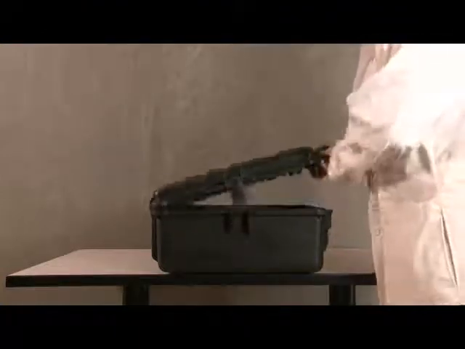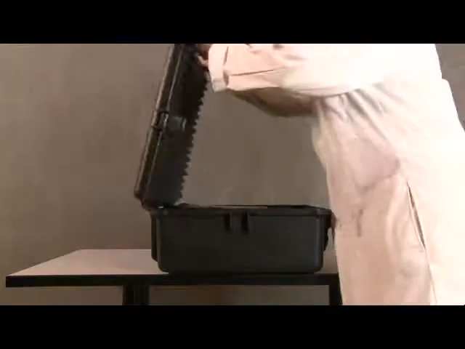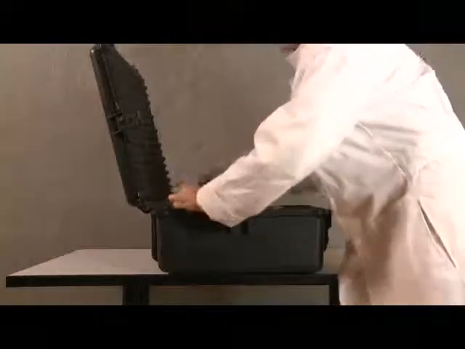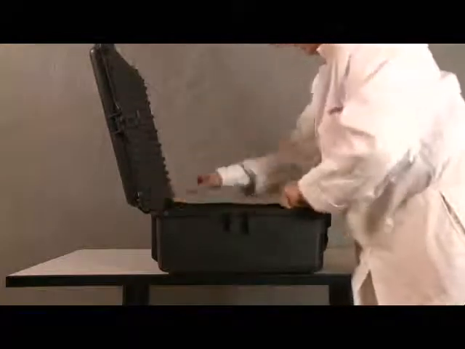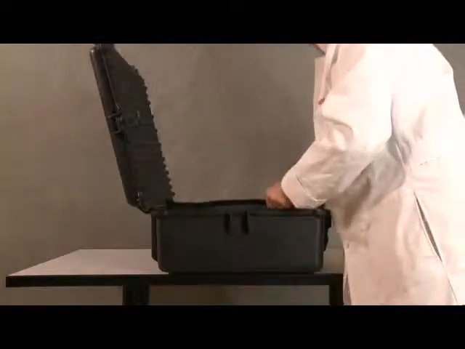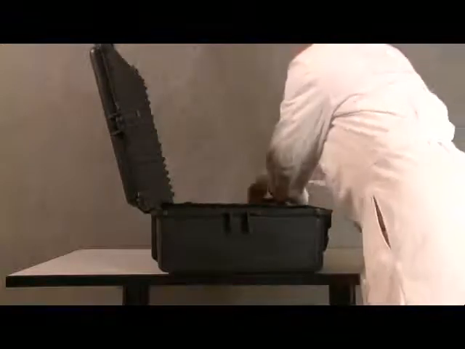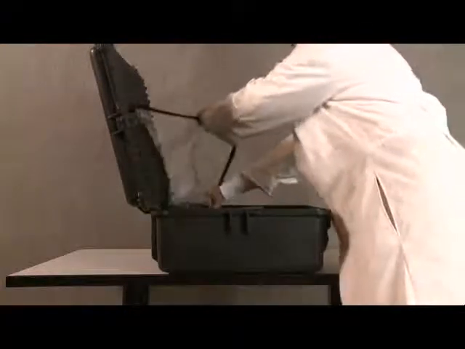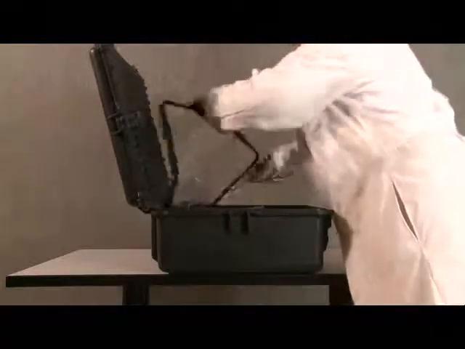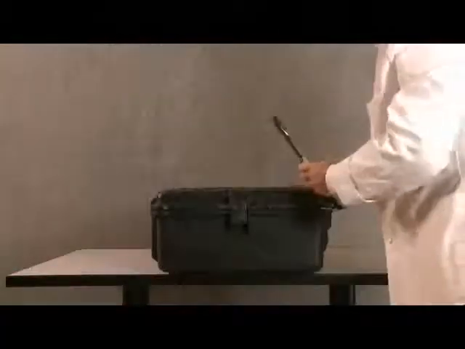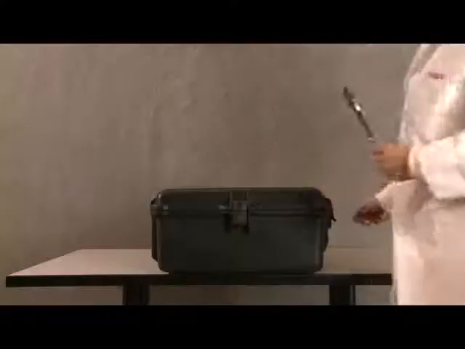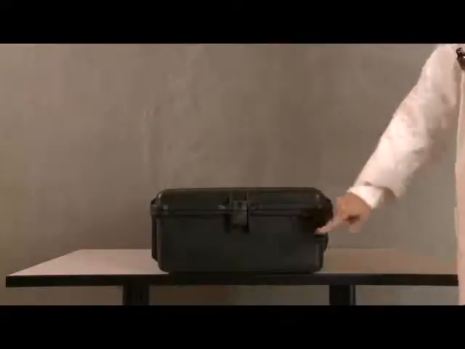Now we'll open our case once again. And what we'll do here is we'll open up the top SmartPad and we'll take out a single tool in the SmartPad and remove it from the case. And once we're done with that, we'll do another inventory of the case. You see the tool we're taking out here. Close the case back up and we'll press the button to take another inventory.